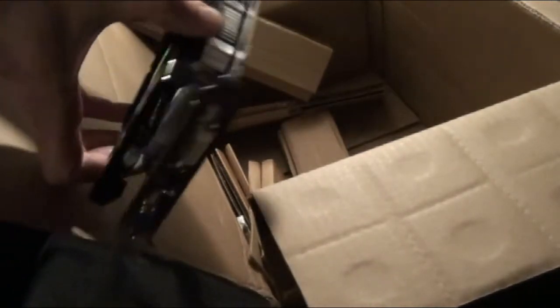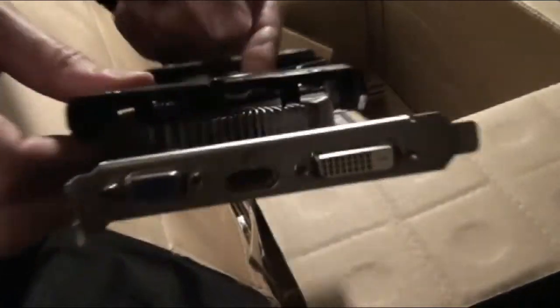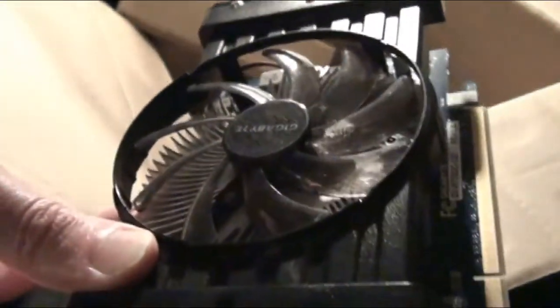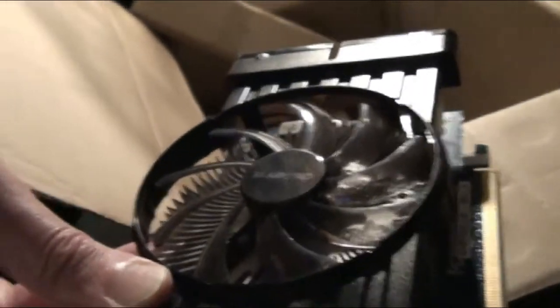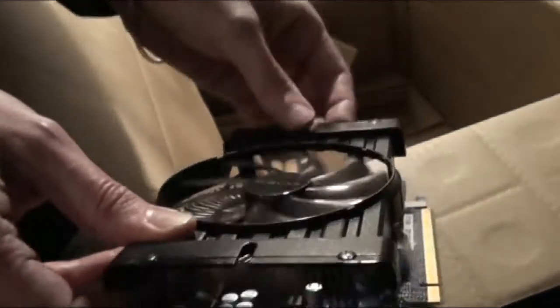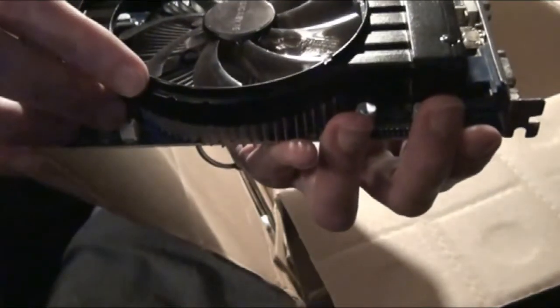So anyway, I'm going to put this into the... Oh, it's a bit dirty. There's some dust on it, a bit of dust there. It's a bit dusty. It's a Gigabyte. In the different variants, I think. We've got the... Oh, it's got an SVGA on it.